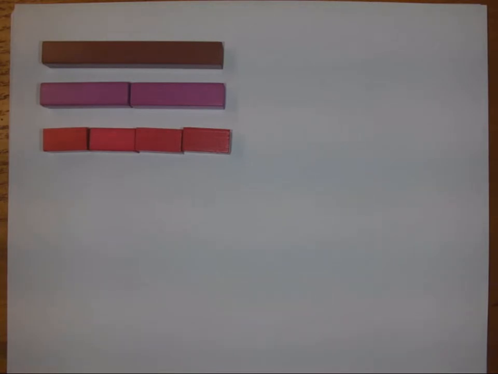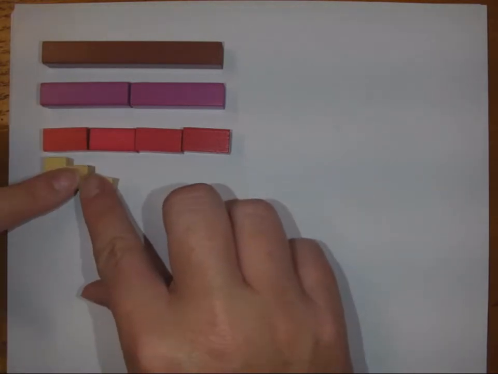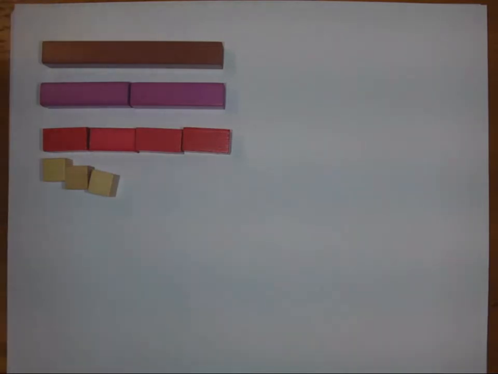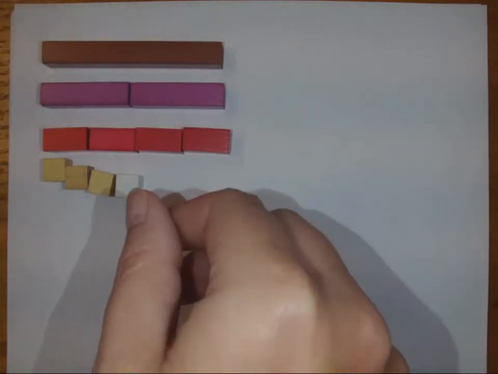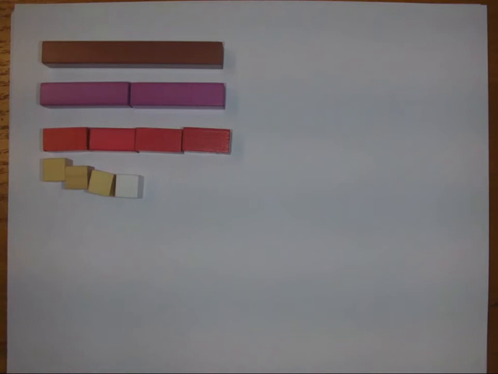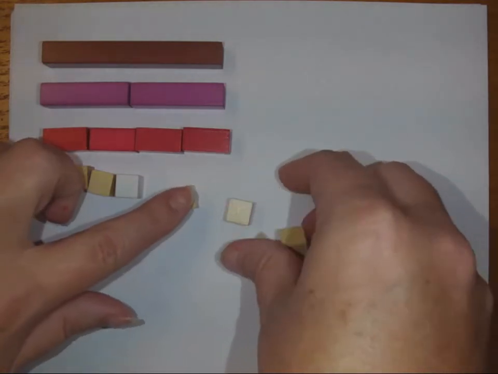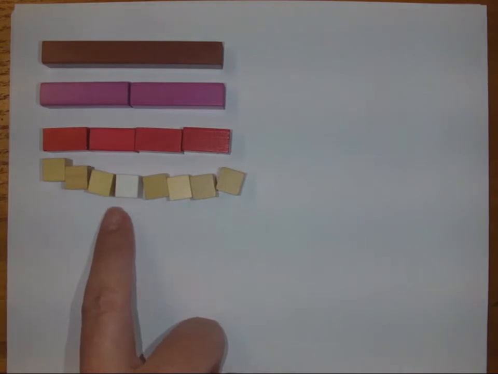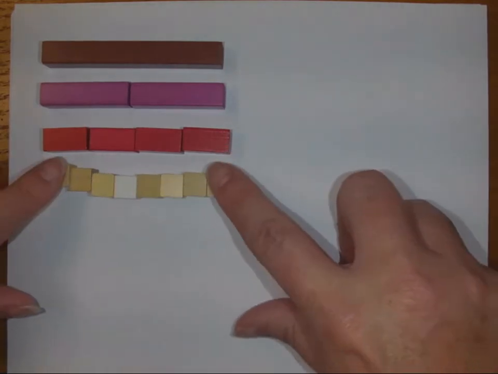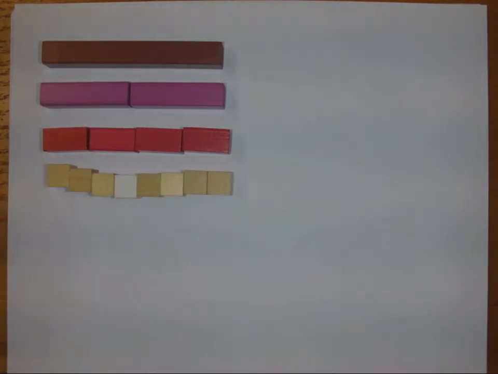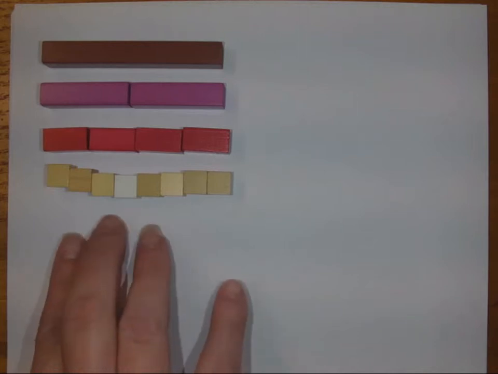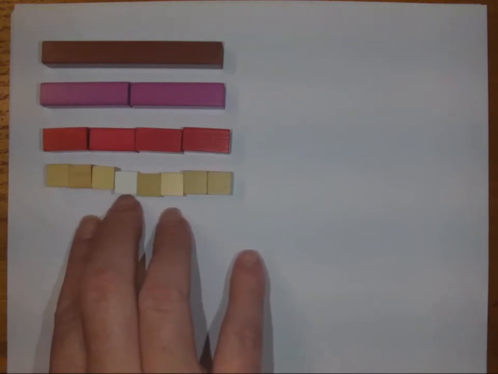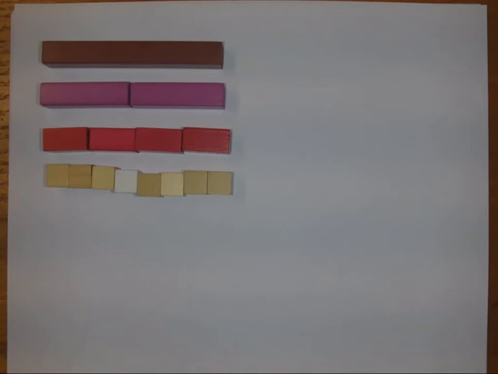If I want to go even smaller, the smallest size piece in a C-rod set is not necessarily standard as far as color goes. In some sets they're white like this one, in some sets they're tan. Notice it takes 8 of these to make the whole, which is the brown length. And so each of these tan/white pieces would be representative of 1/8. Okay, but just like with the pattern blocks, you would want to vary that.